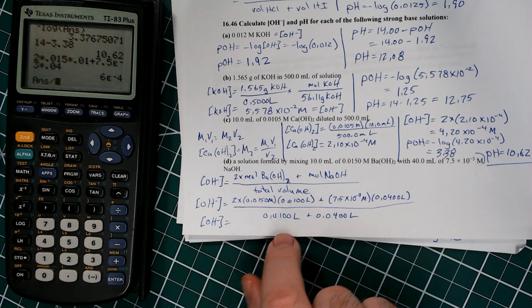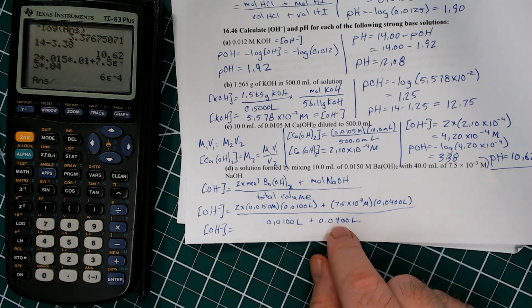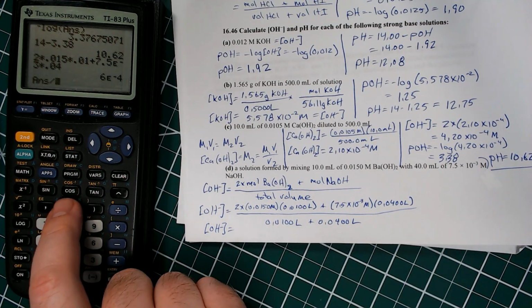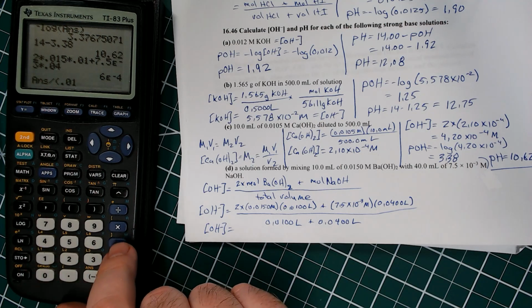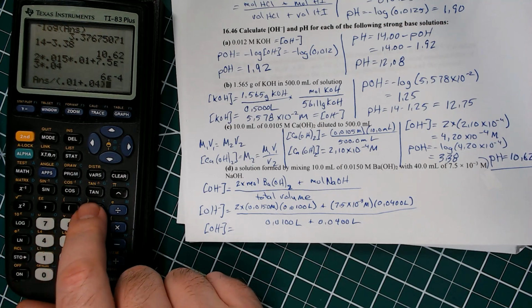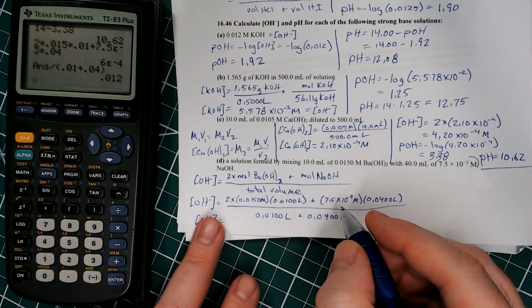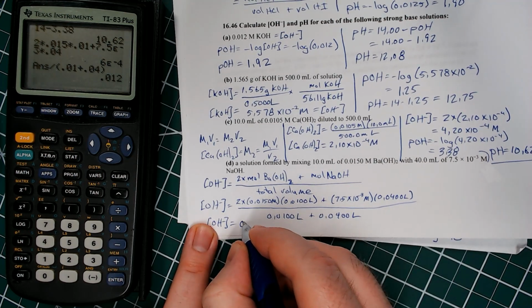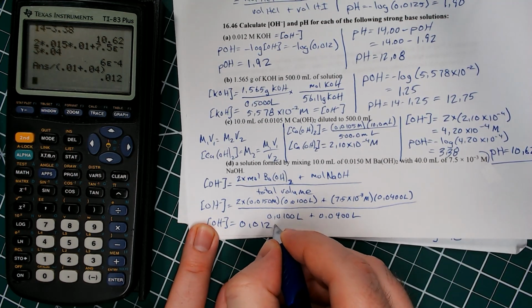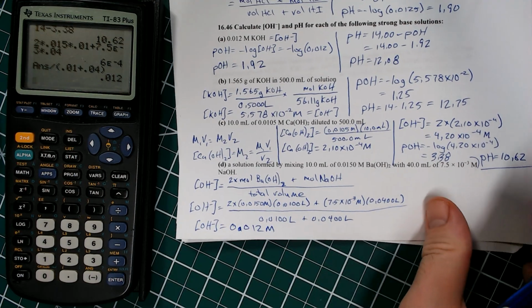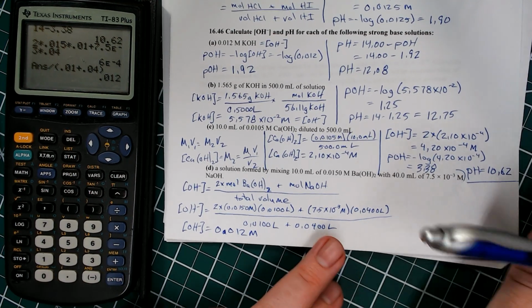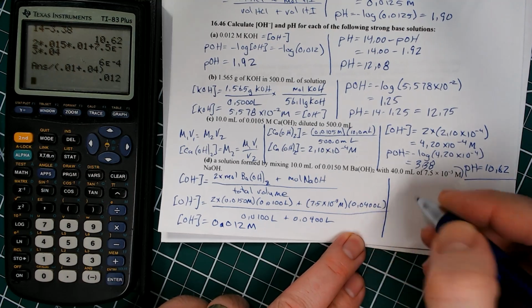And now we'll divide that by 0.0100 plus, so divide that by 0.01 plus 0.04. And you'll see the number that we come up with is 0.012 molar. That's our concentration of hydroxide, which ends up not being super interesting because we just had that one a little bit ago.